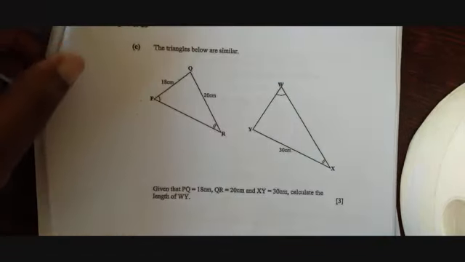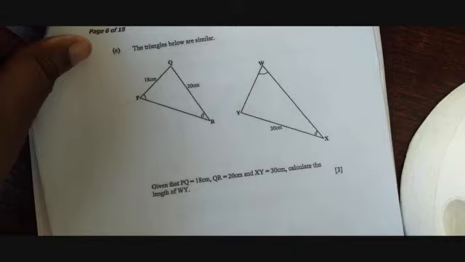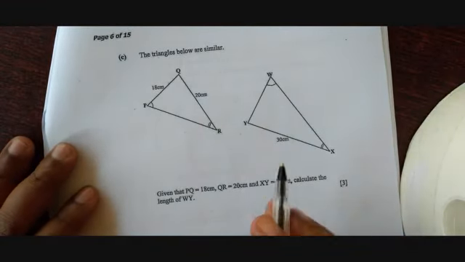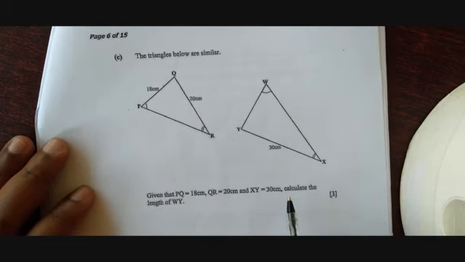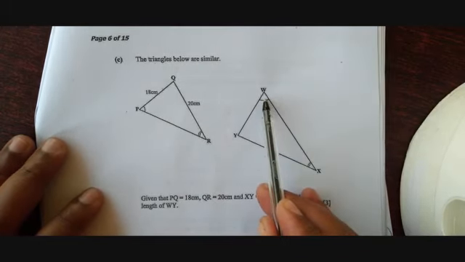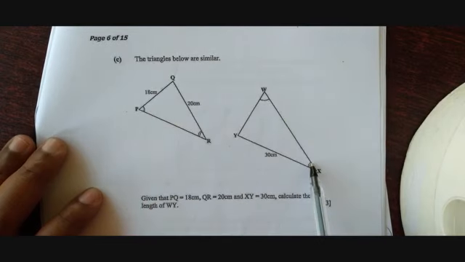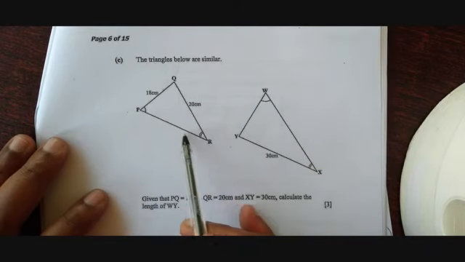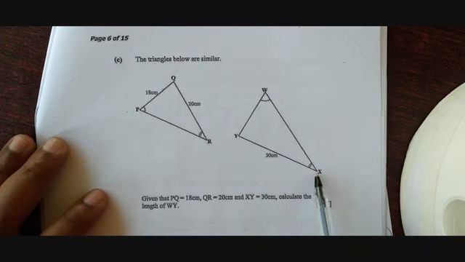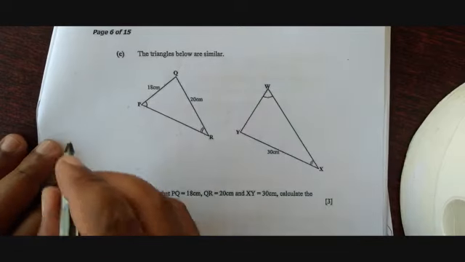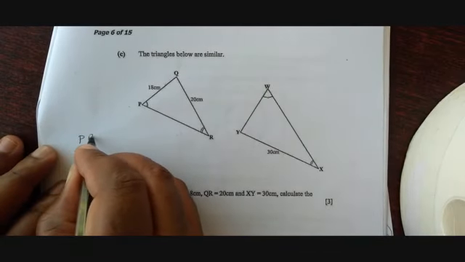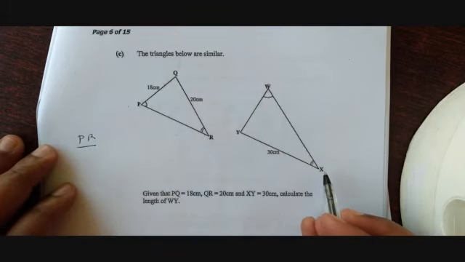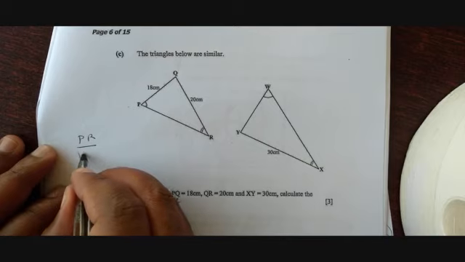The triangles below are similar. If they are similar, then their ratios should be the same. So you need to identify the corresponding sides or sides that are similar. Look at this one. Where there is this angle, it's this one. Here, where there is the double angles, here it is that. It means this side here corresponds to what? To this one. So we are saying PR, okay, corresponds to WX.